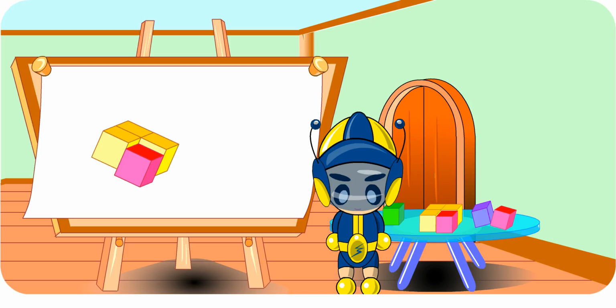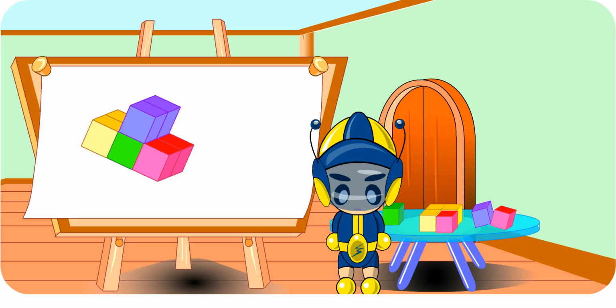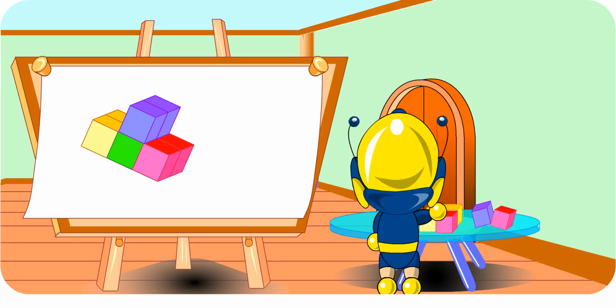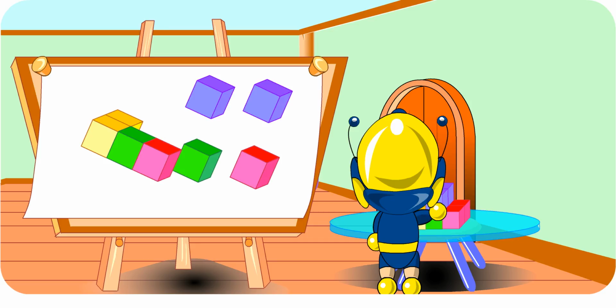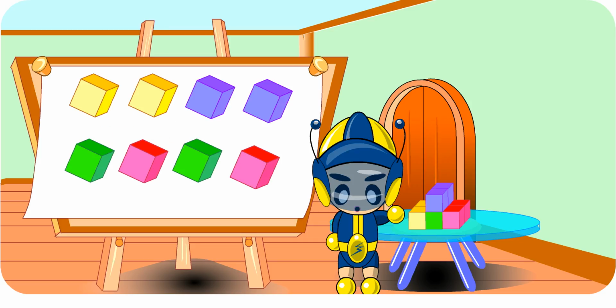Clever boy. What about this solid? How many 1 centimeter cubes make up this solid? Let me try to build a solid like that to see. 8 cubes, teacher. Splendid work.